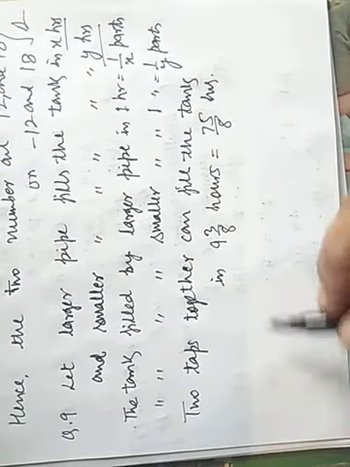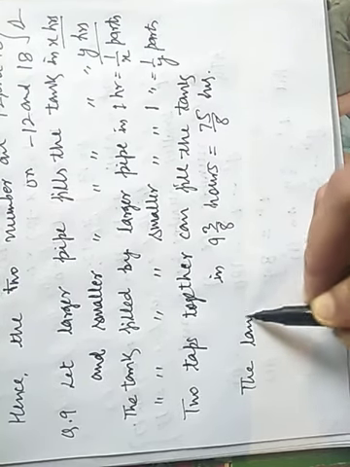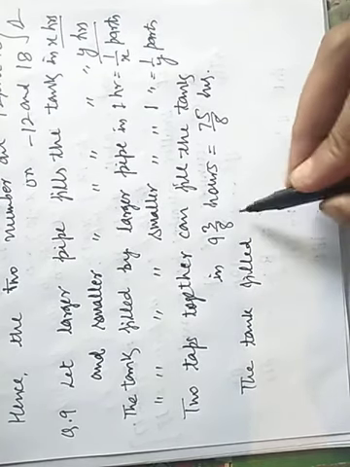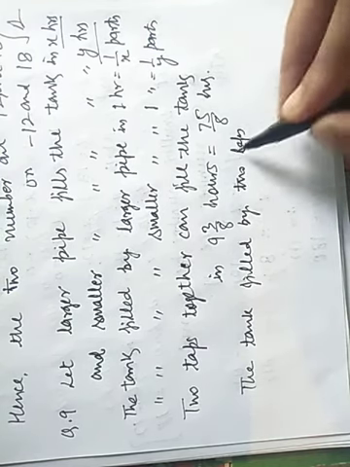So the tank filled by the two taps together in 1 hour will be 1 upon 75/8 parts, because 1 hour का निकाल रहे हैं हम, तो यहाँ पर हो जाएगा 8/75 parts, right?